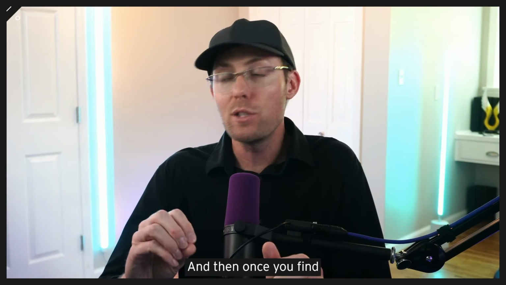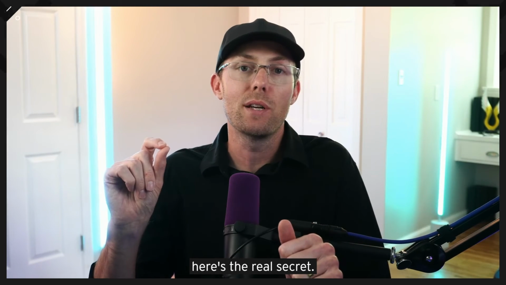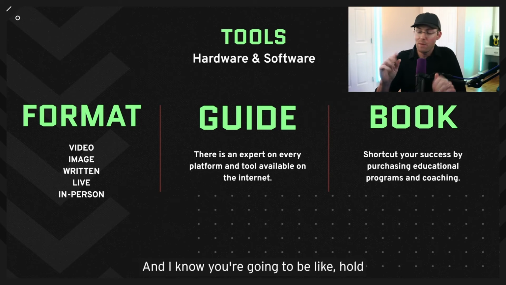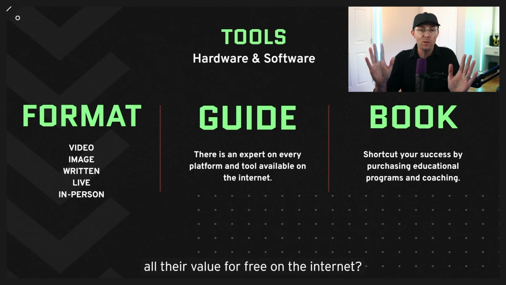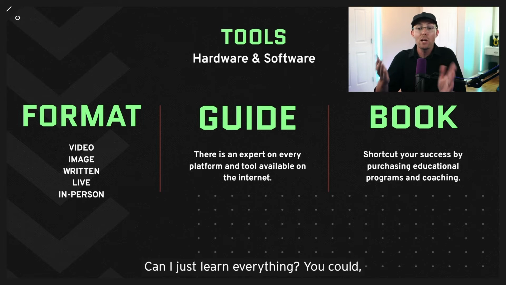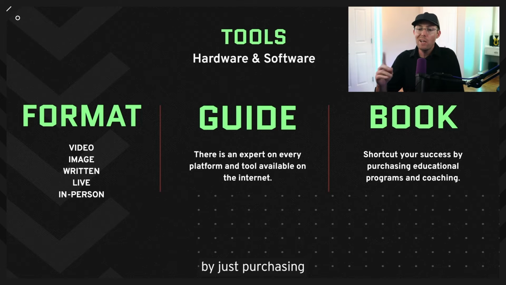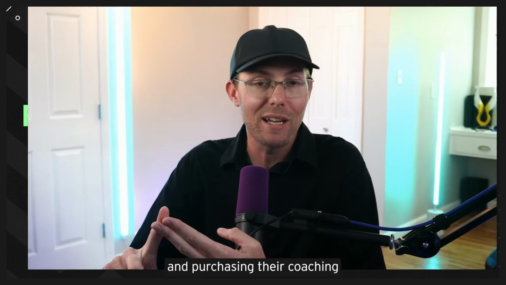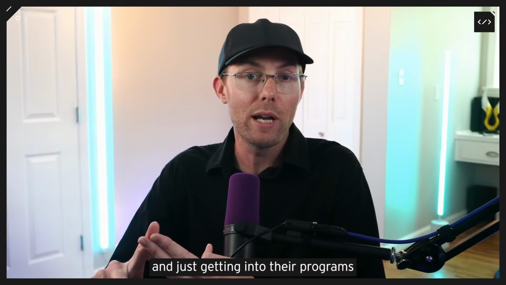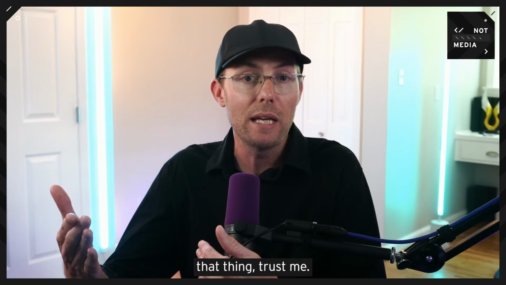Got it? And then once you find your guide on the internet, then here's the real secret. Pay them money. And I know you're gonna be like, hold on, what about people that just give away all their value for free on the internet? Can't I just learn everything? You could, but you could shortcut your success by just purchasing their educational programs and purchasing their coaching and just getting into their programs that accelerate progress for people that are looking to learn that thing.